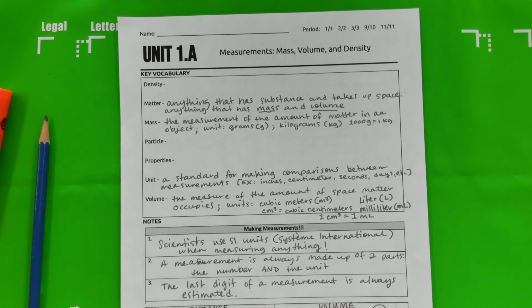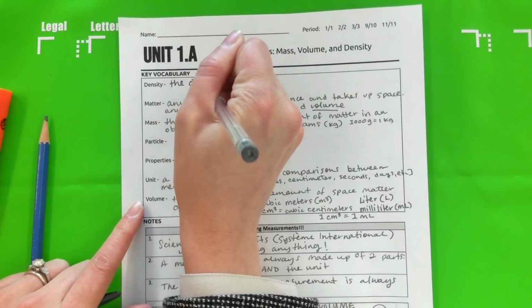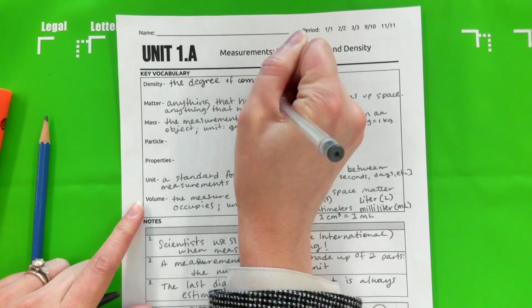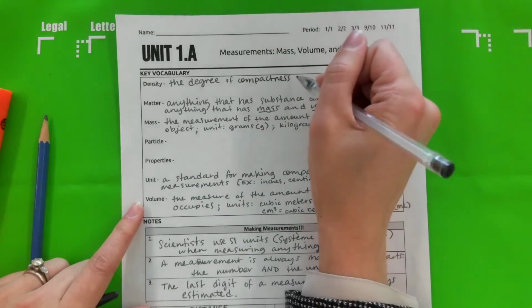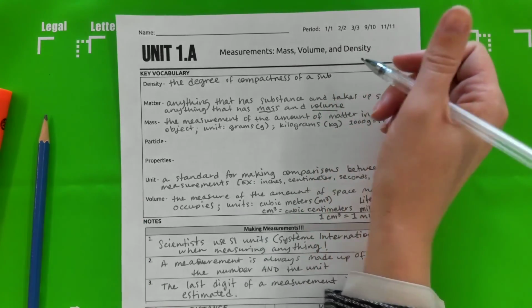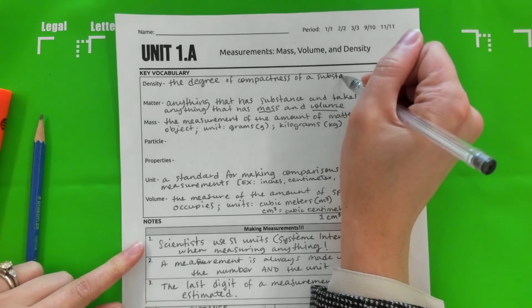Our definition of density is the degree of compactness of a substance, meaning how closely packed together the mass of a substance is.